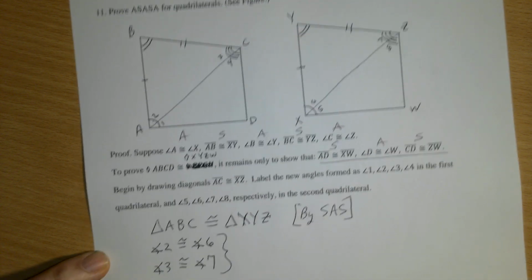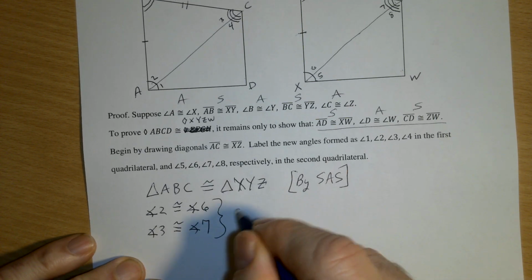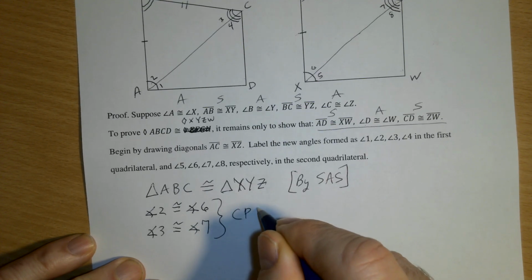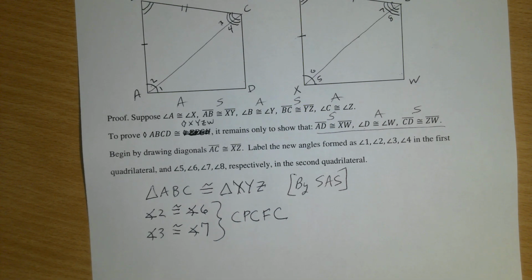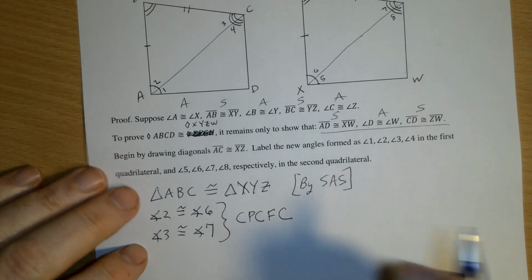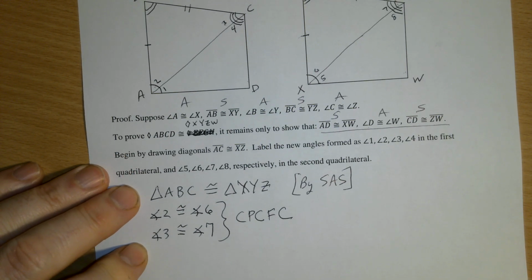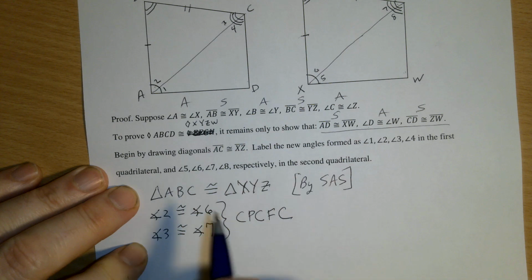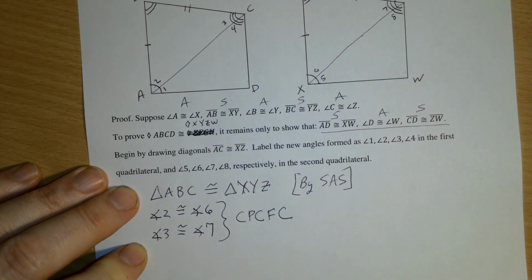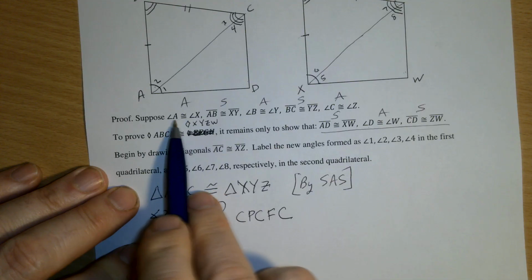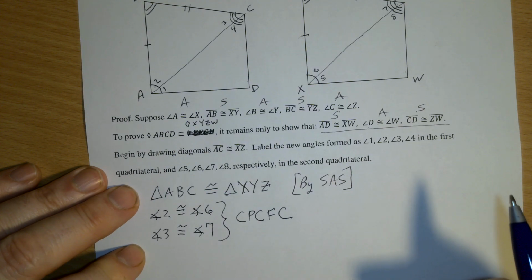Both of those are true because corresponding parts of congruent figures are congruent. Well, what does that tell us? We know that angle A and angle X are congruent. We were given that right here, angle A and angle X.